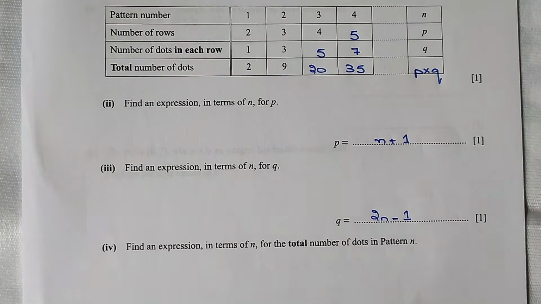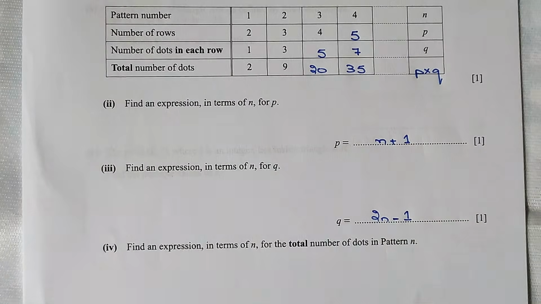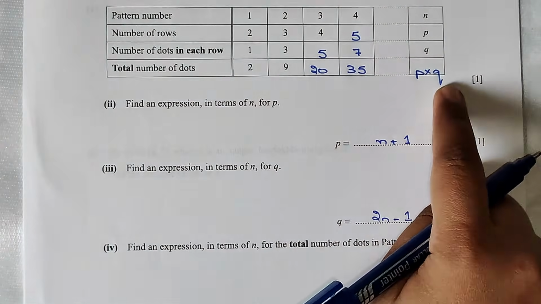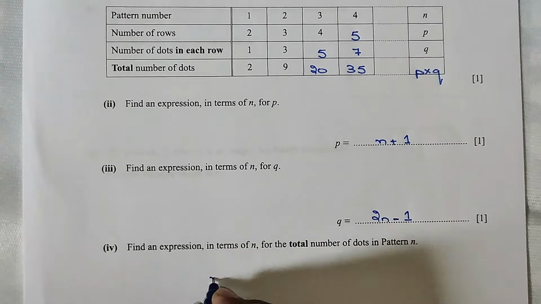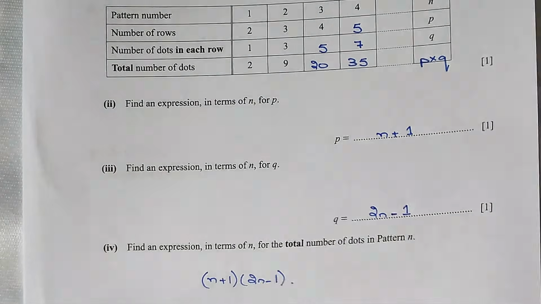Now for the fourth part, they said find an expression in terms of n for the total number of dots in pattern n. So we can see that the total number of dots would be P times Q. So this would be n plus 1 times 2n minus 1, right?